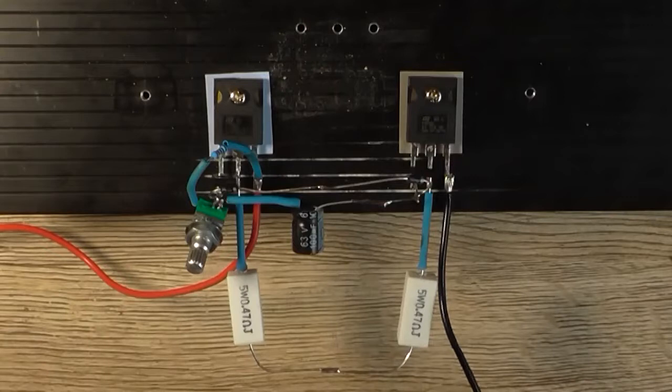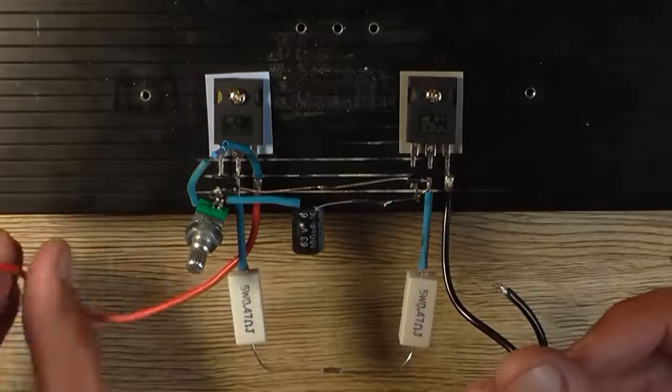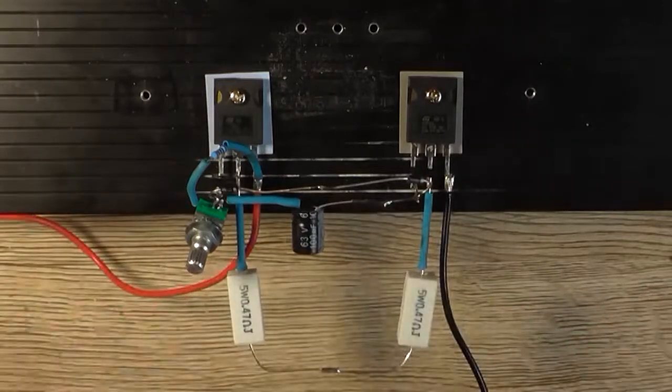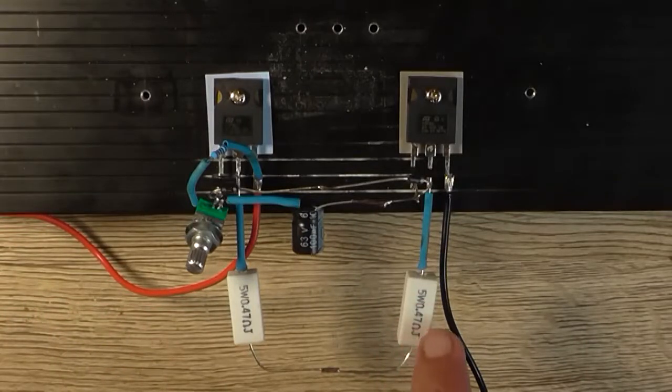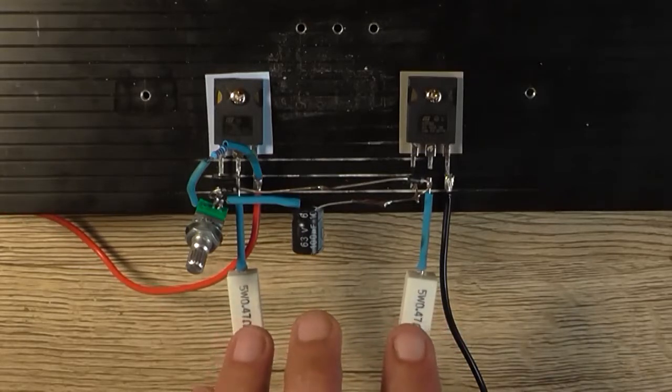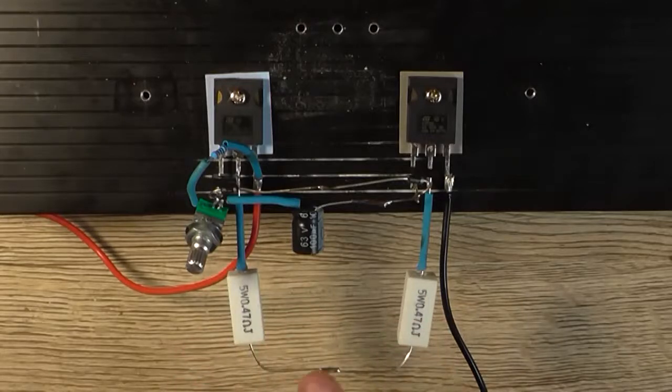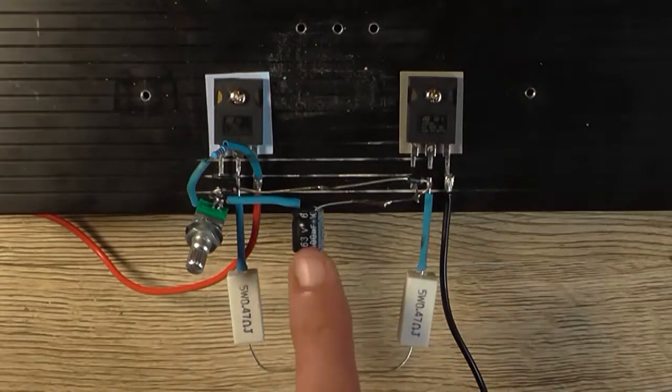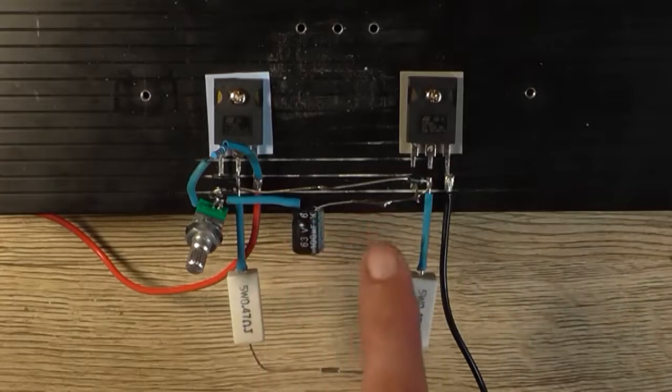And the two output devices are mounted to the heatsink. Got some heavy duty hookup wire on the positive and negative sides. And I've got 0.47 ohm resistors here, 5 watt devices, as degeneration resistors on the collectors. The output is formed here. This capacitor is across the two diodes.